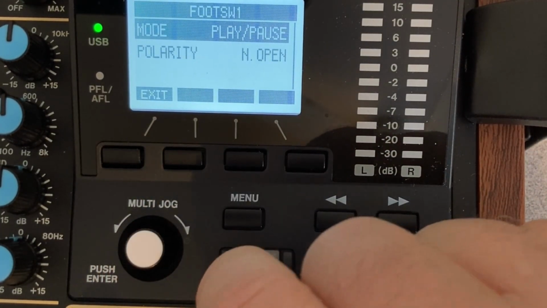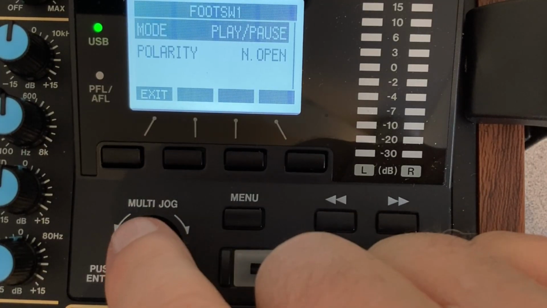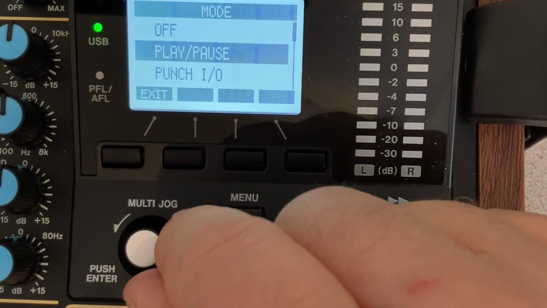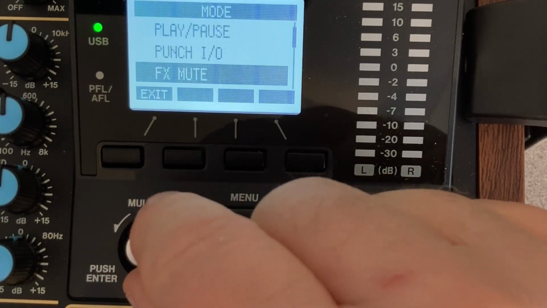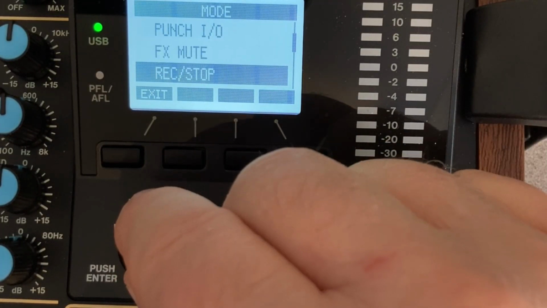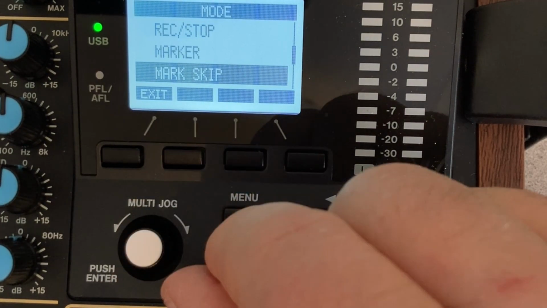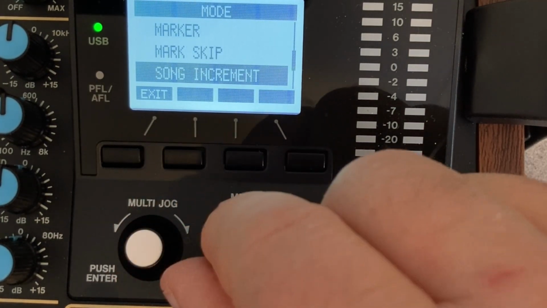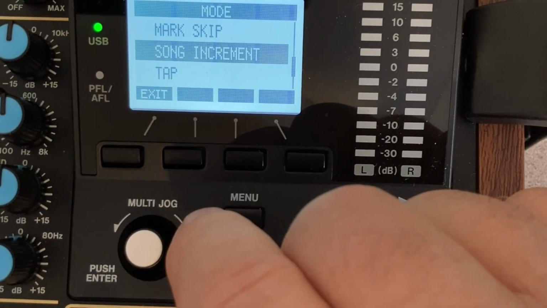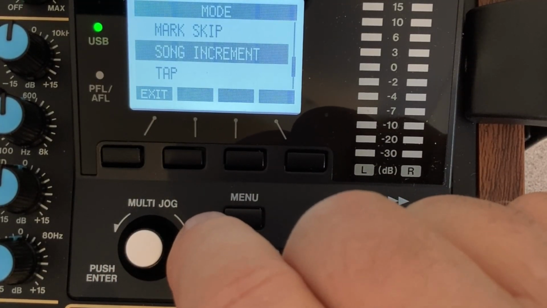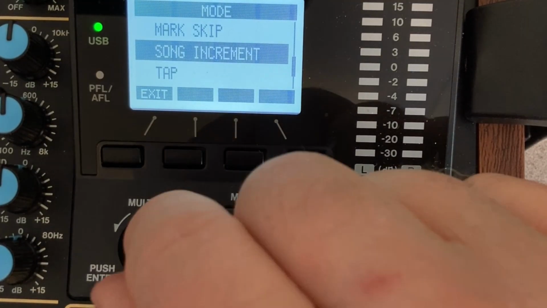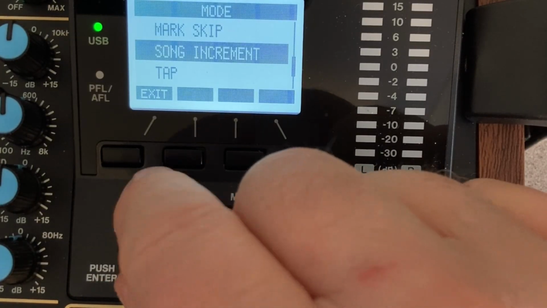If I push the jog wheel, you can see mode: off, play pause, punch in and out, effects, mute, record stop, marker, mark skip, so you go to the next marker, song increment. So if you're playing back 2 channel WAV files, you could go to the next song. I believe that's what that does. Tap.